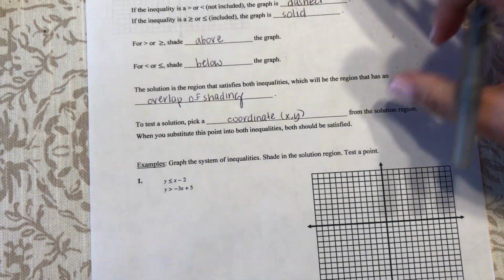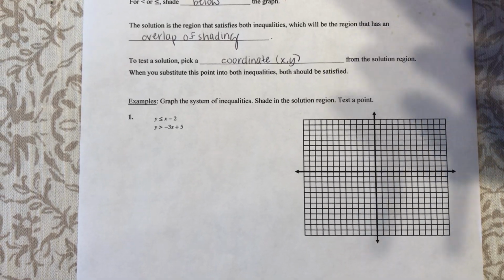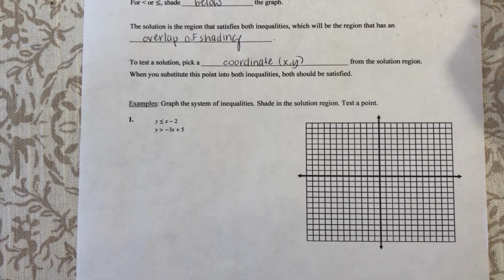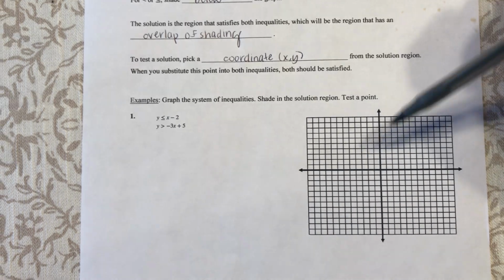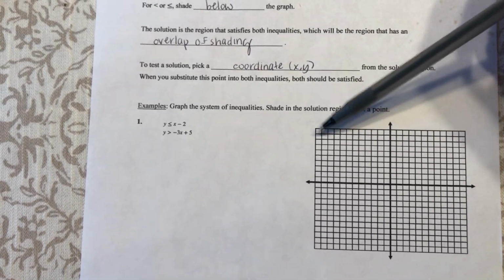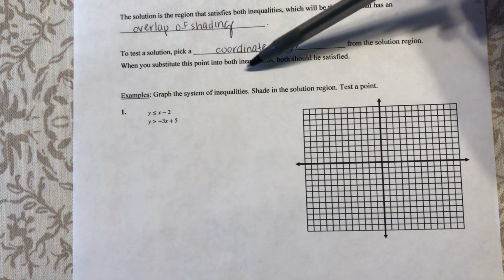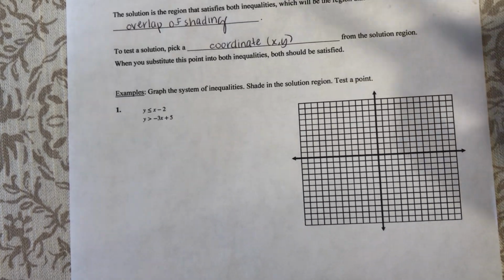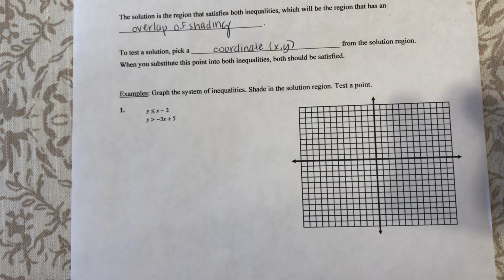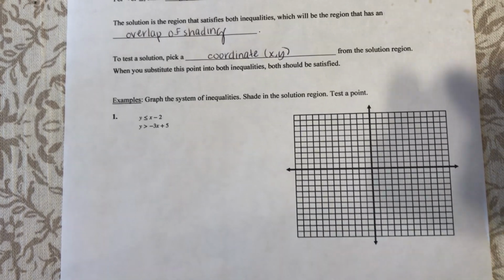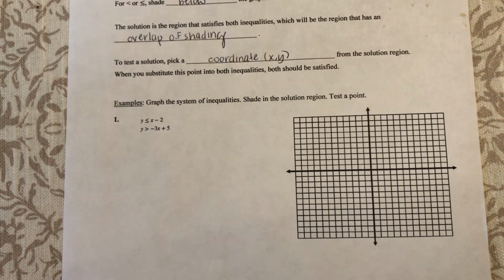So we're going to do 2 examples together, and the examples that you have in your practice packet that are attached to this post as well will have very similar examples, so you should be using these notes as you work. So it says graph the system of inequalities, and then we're going to shade in the solution region. I'm going to show you 2 ways that you can shade in your solution region, 2 ways that you can show your answers, and then we're also going to test a point as our last step.